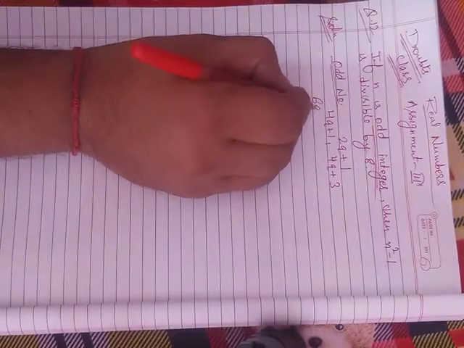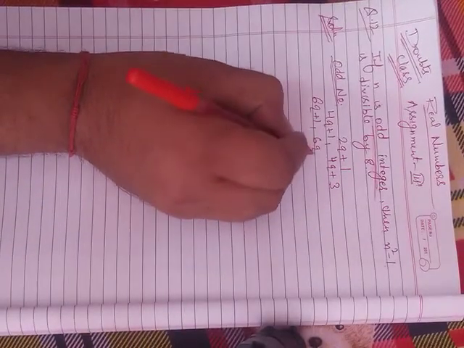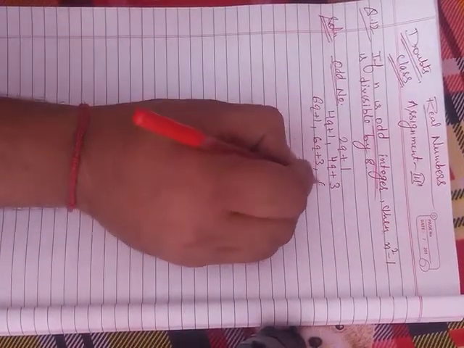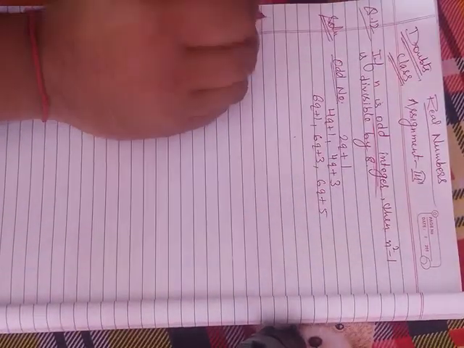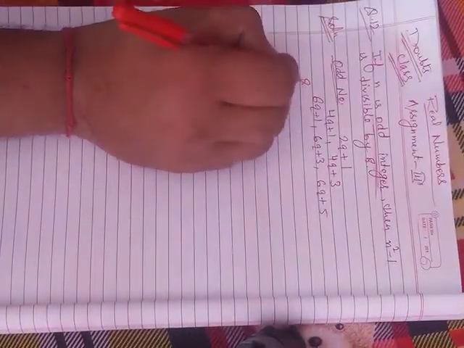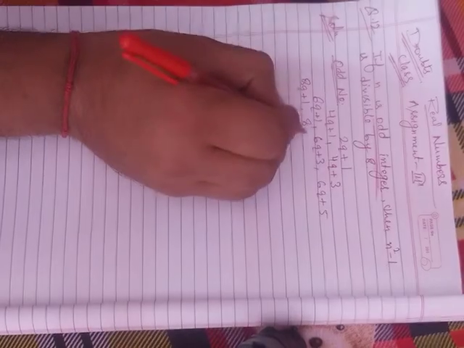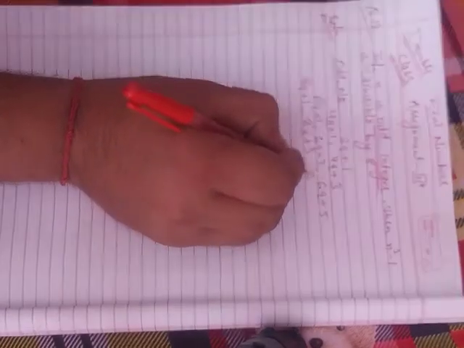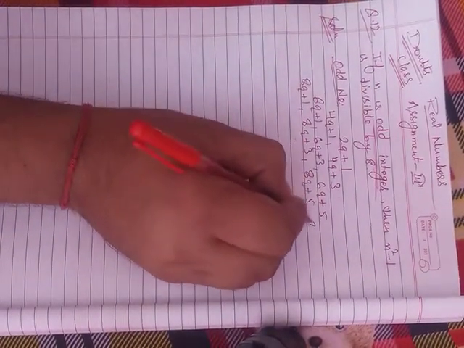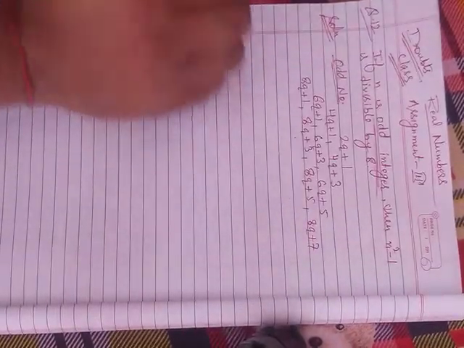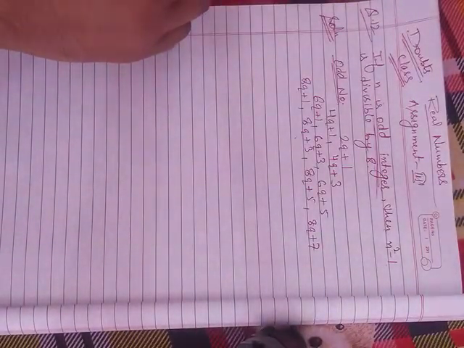Also you can say 6q plus 1, 6q plus 3, and 6q plus 5, and 8q plus 1, 8q plus 3, 8q plus 5, and 8q plus 7. These also represent odd numbers.